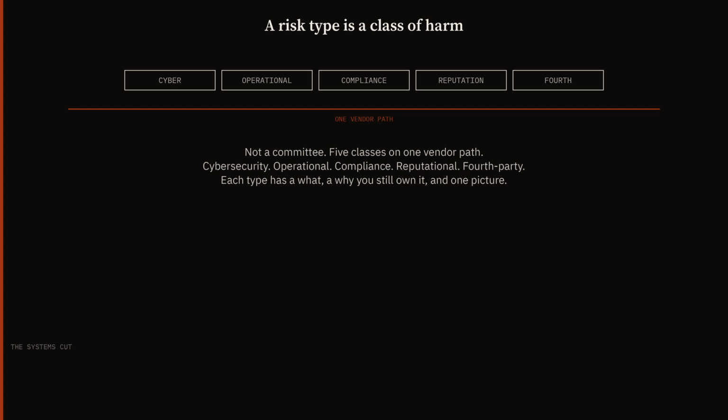A risk type is a class of harm, not a committee. 5 classes cover the vendor path: cybersecurity, operational, compliance, reputational, and fourth party. They are not 5 separate programs. They are 5 ways the same relationship can hurt the business. Each type has a what and one picture that holds.